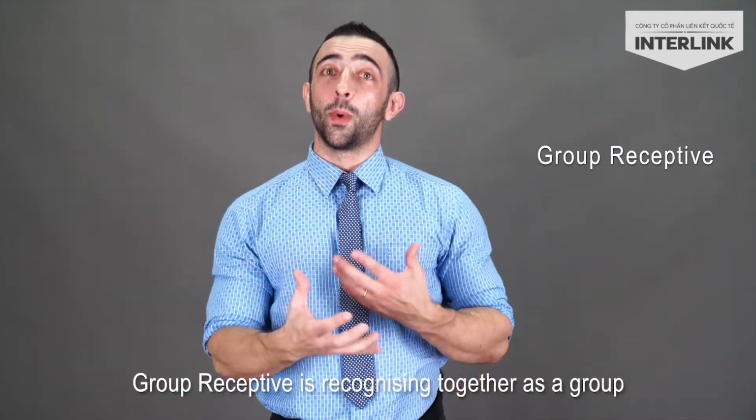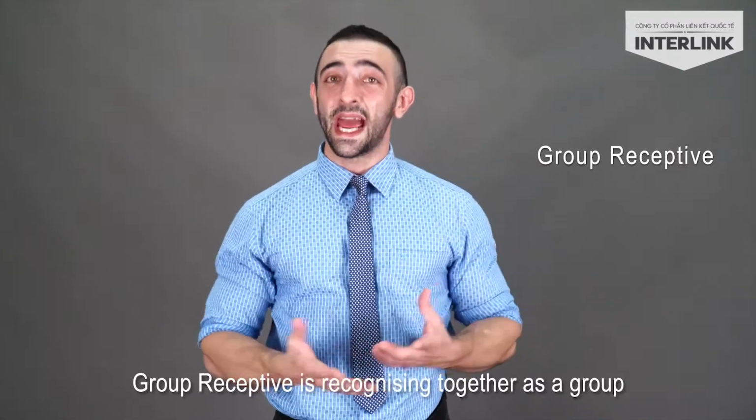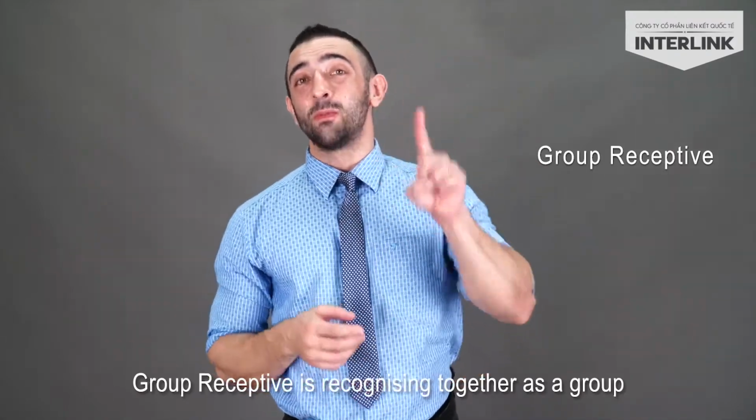This could be if we're talking about very little kids, where we teach them 4 words, and then we put 4 words around the room, and then we say 1 word, like for example, red. Students must point to the flashcard which is red, or they must run to the flashcard which is red. This is group receptive, recognizing together as a group. This is stage number 1 because it allows students to do it together. So if at this stage some individuals still don't understand, they can look at their friends and they can copy their friends.